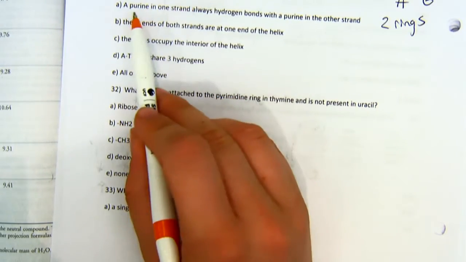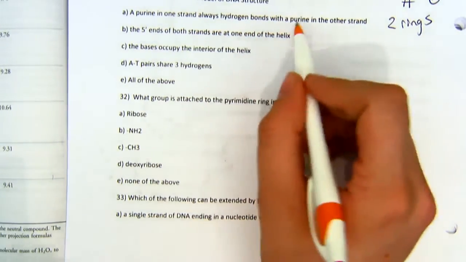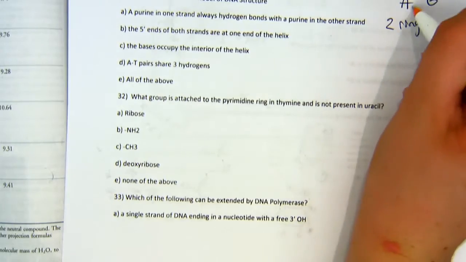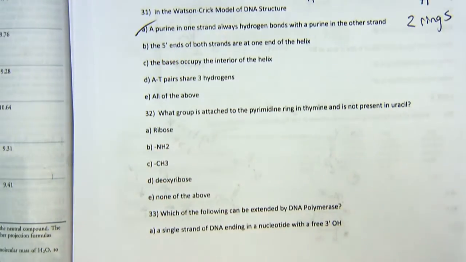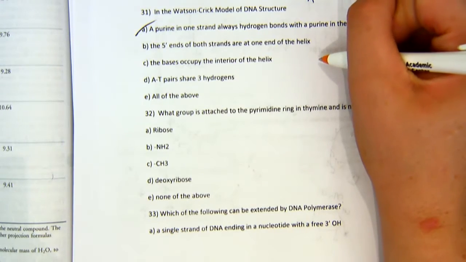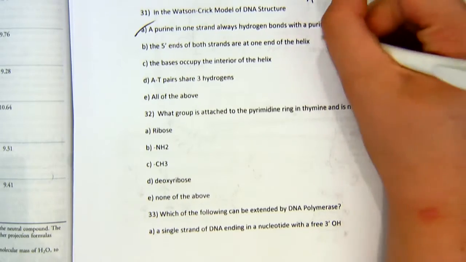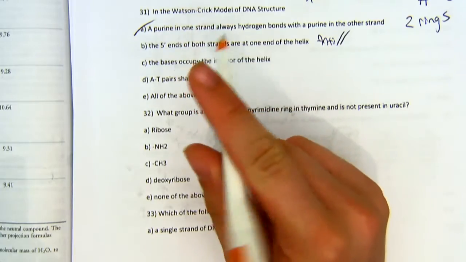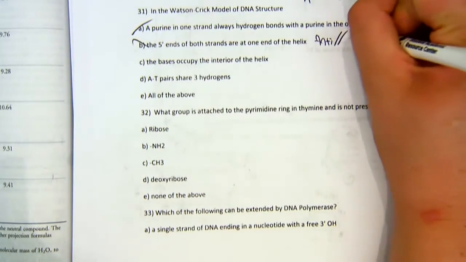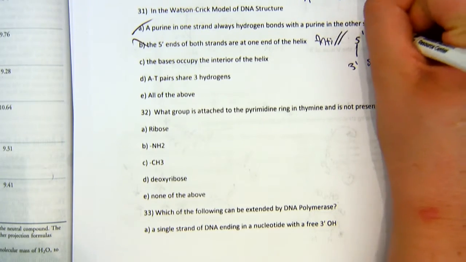So let's see. A purine on one strand always hydrogen bonds with a purine on another strand. Does A hydrogen bond to G? No, that's only if it's mutated, right? The 5' end of both strands are at the one end of the helix. Is DNA parallel or antiparallel? Yeah. So if it's antiparallel, are those 5' ends going to be on the same side? No. 5 to 3, 5 to 3.